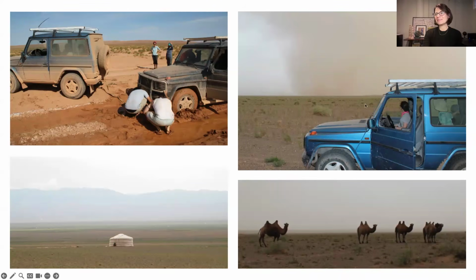We still have to deal with things like giant sandstorms. I'm not sure how well this shows up on a computer screen, but this is the leading edge of what was just an incredibly huge sandstorm.